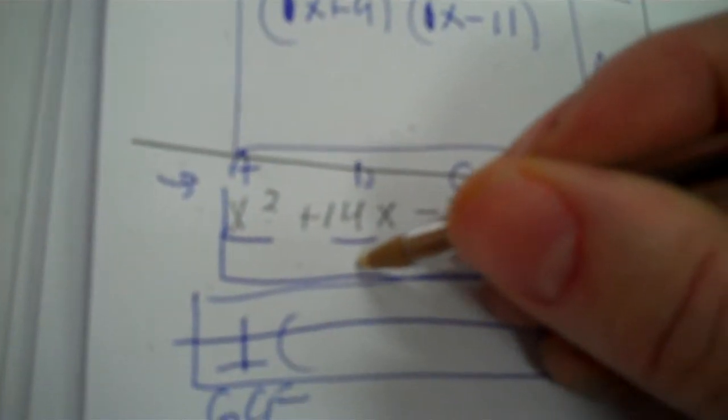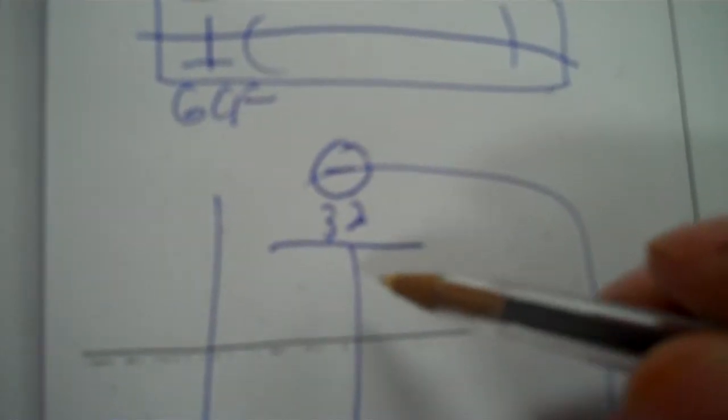So I take 1 times negative 32. Positive 1 times negative 32. Well, that's negative 32. Now we have to multiply the two numbers to a negative 32. Okay? So that's a mismatch. We know that right away. So it's positive, negative. And we have to add to get to the B, positive 14. 1 and 32, that adds to negative 31. That's way too wide.